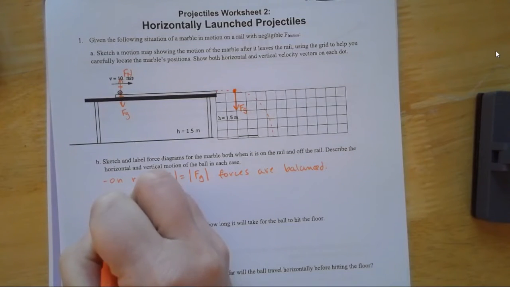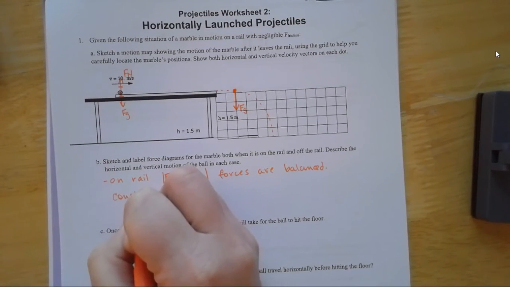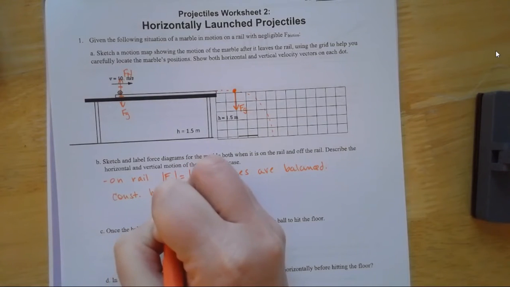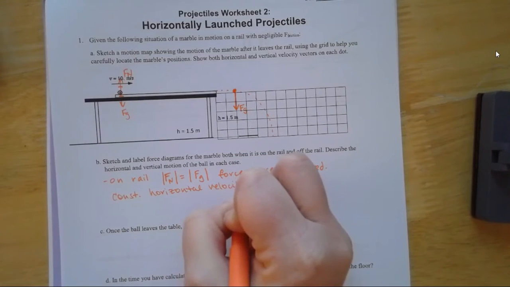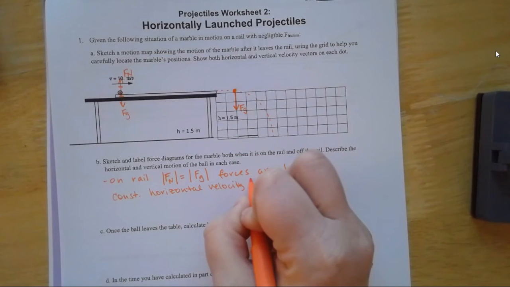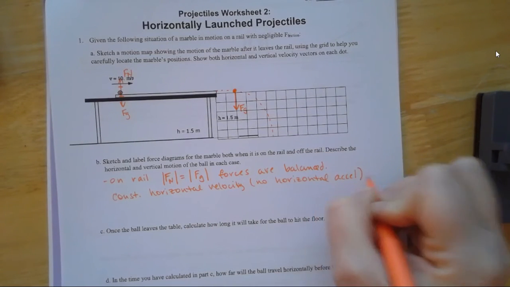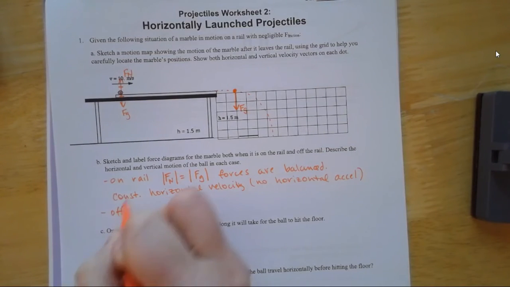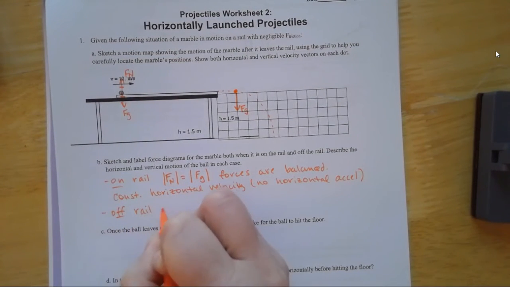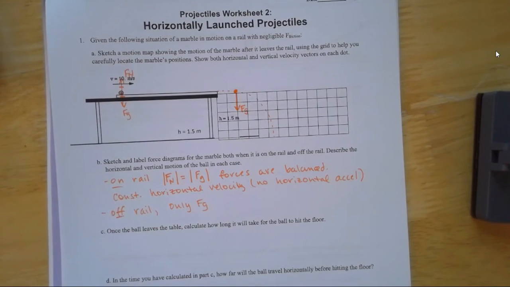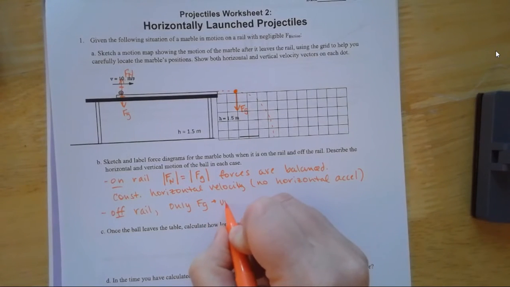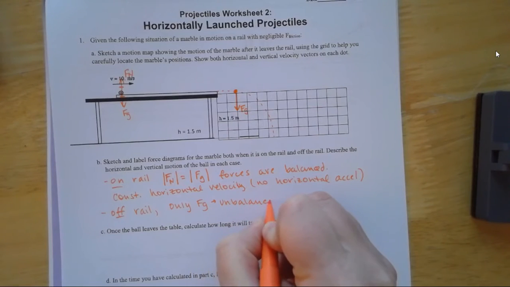We also know that there is a constant horizontal velocity, which means there's no horizontal acceleration, which is important. We know that off the rail, we only have force due to gravity. That's the only thing that's influencing the motion of this thing. So because there's only force due to gravity, we know that this is unbalanced and our object will accelerate downward.